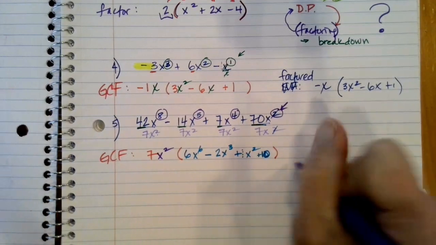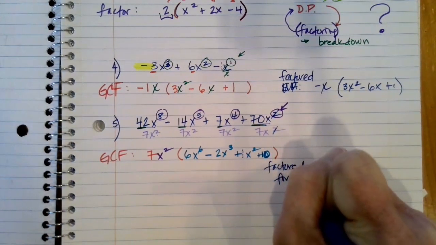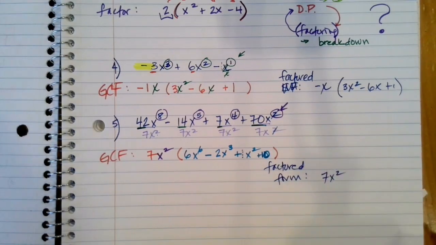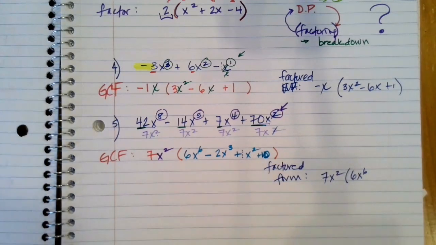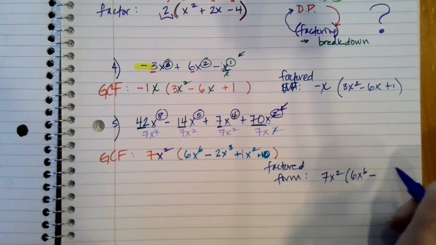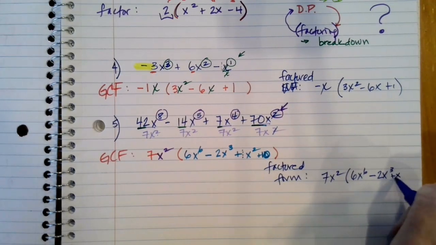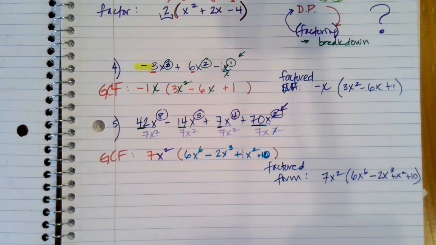When I write my factored form of my answer, that's going to give me 7x squared, 6x to the 6th, minus 2x to the 3rd, plus x squared, plus 10. There's my final answer.